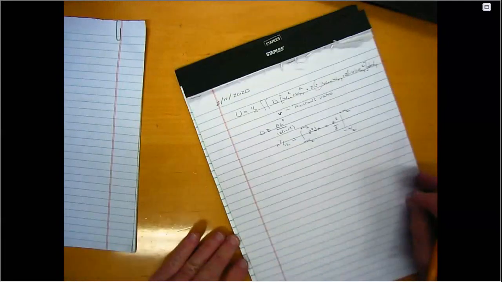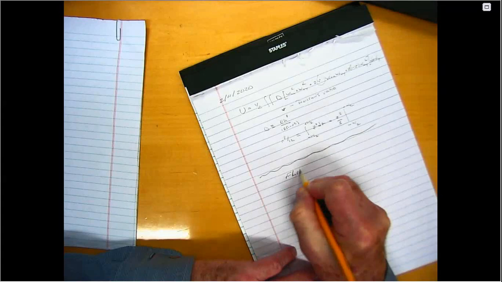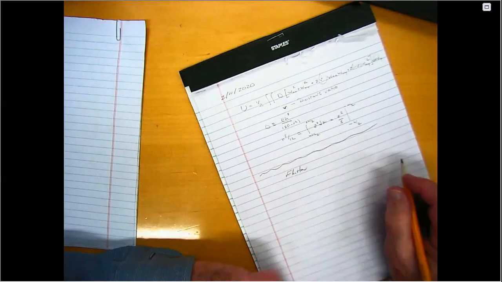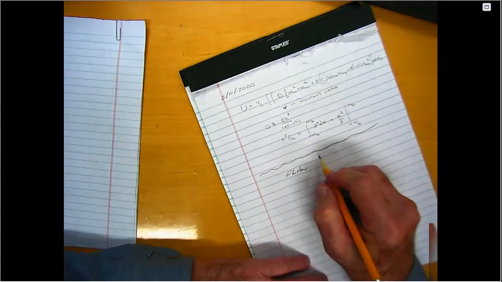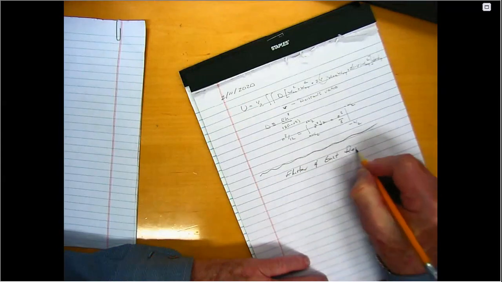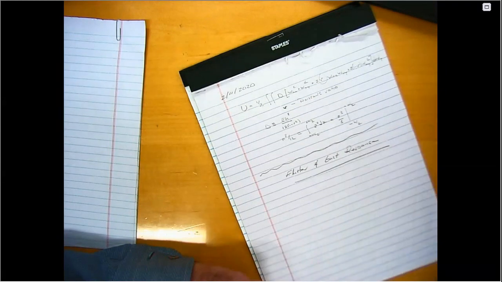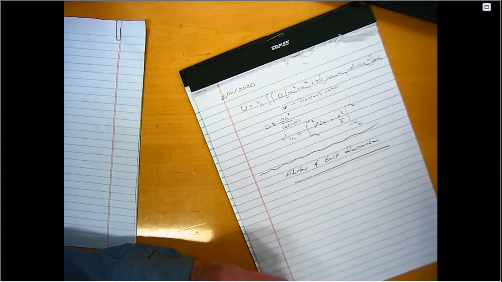We were going to now start talking about flutter. And this is the dynamic counterpart of divergence. And we're also going to talk about gust response. And to do that, first of all, we need to develop some equations of motion. And we agreed the other day that Hamilton's principle and Lagrange's equations are going to be our bedrock methodologies for doing that.